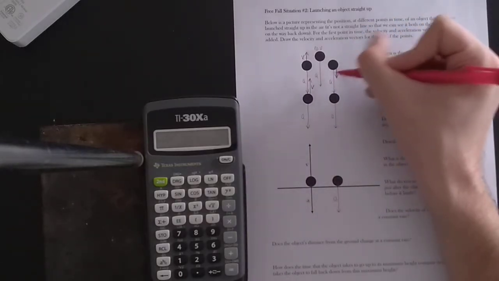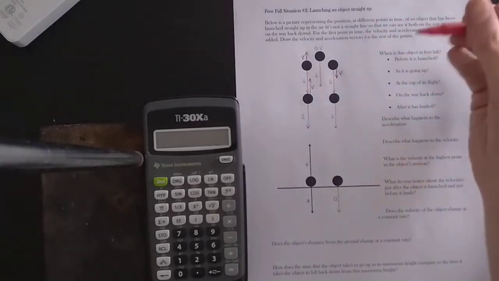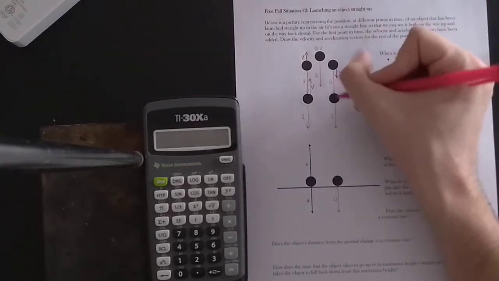Now notice that the velocity and acceleration are in the same direction, so that means the object must speed up. The velocity will increase in the downward direction.